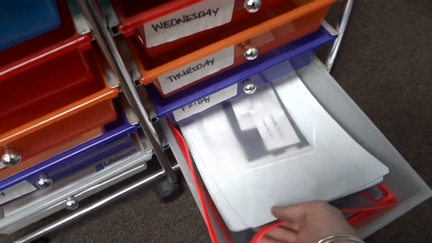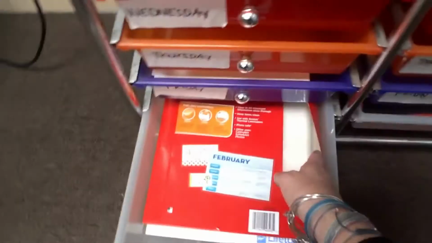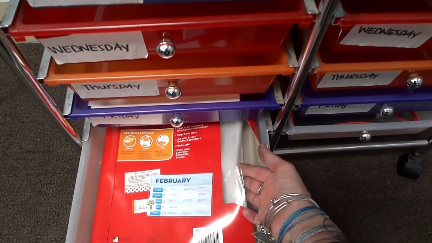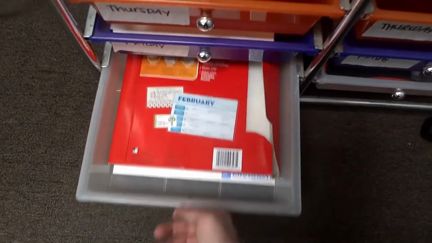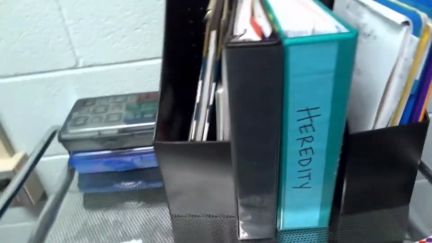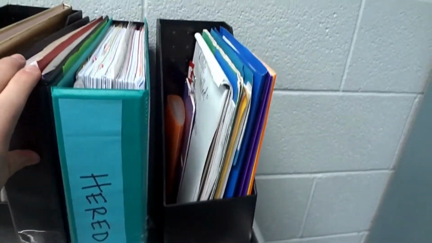I have dry erase sleeves and things like that. And that is where I keep my handy dandy lamination paper. Plastic, rather. Okay, so that's the main gist for my paper. Then comes my topic binders.